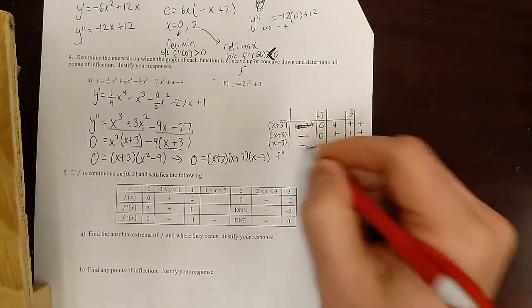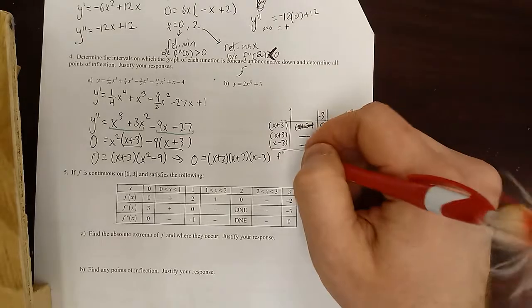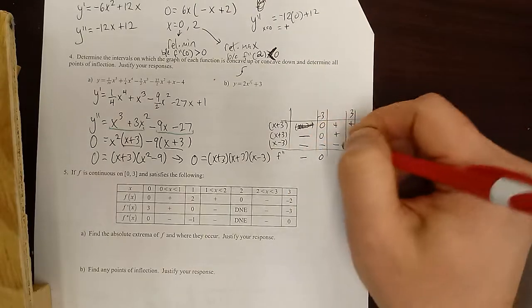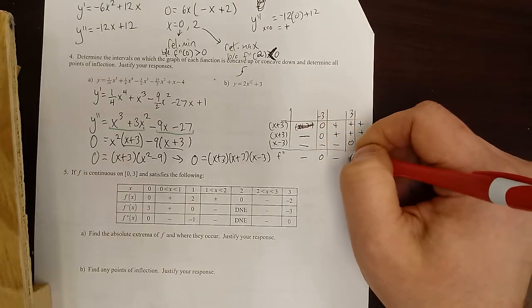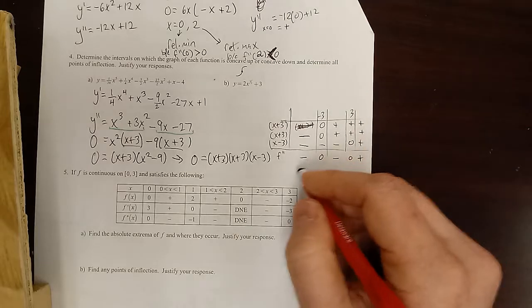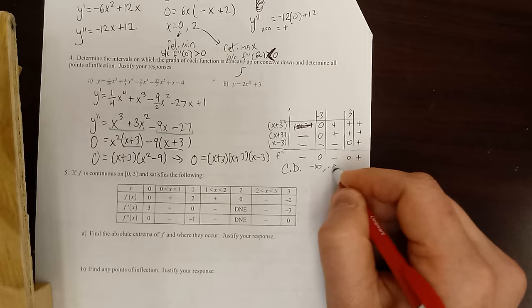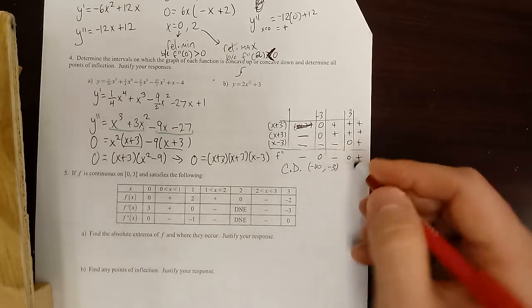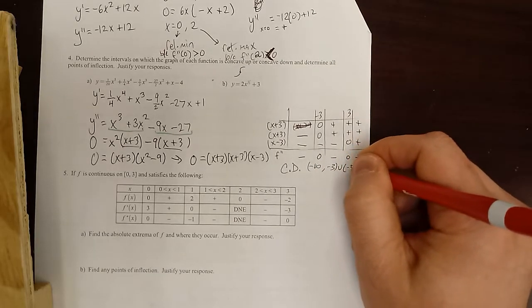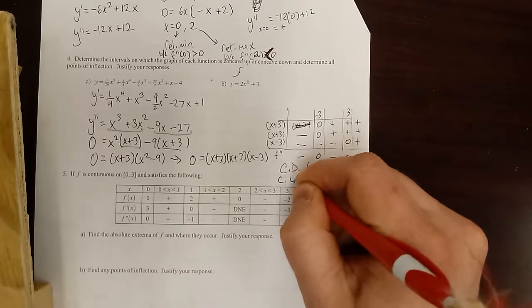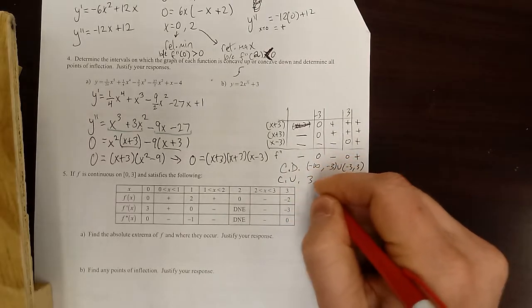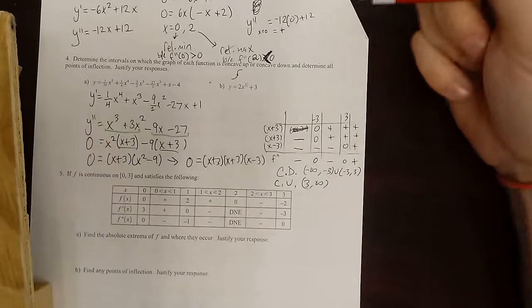So what is f double prime? Let's see, I have negative, 0, negative, 0, positive. So this one's going to be concave down from negative infinity up to negative 3. It's not either way at negative 3. And then from negative 3 to 3, concave down again. It's going to be concave up from 3 to infinity. All right.